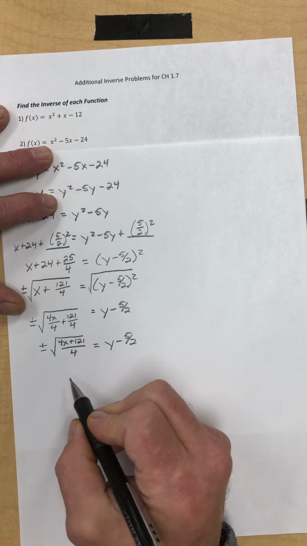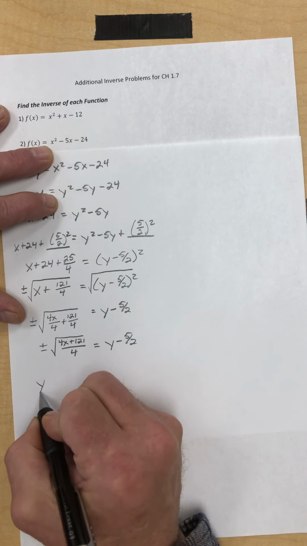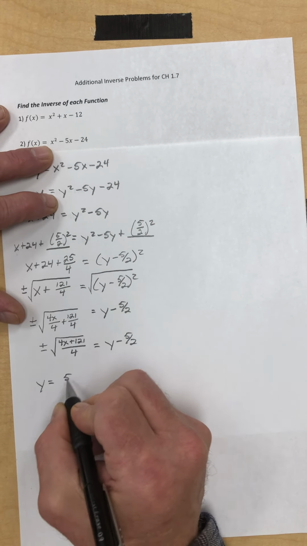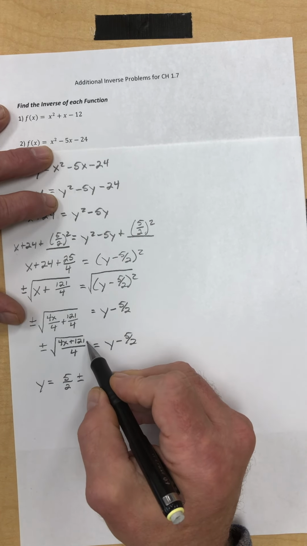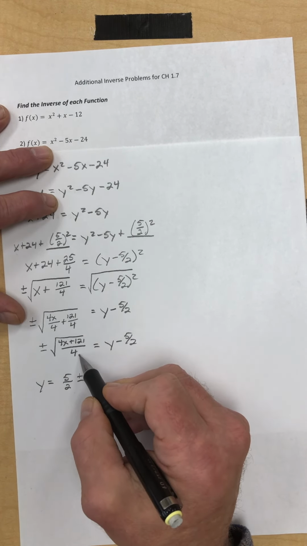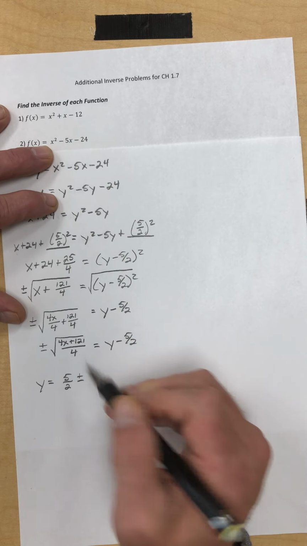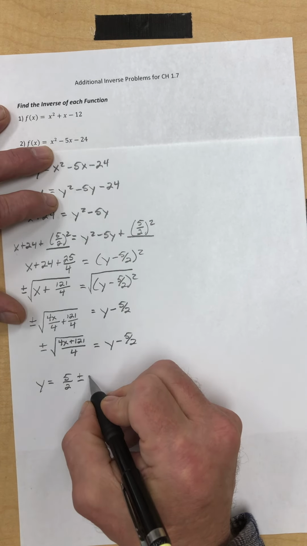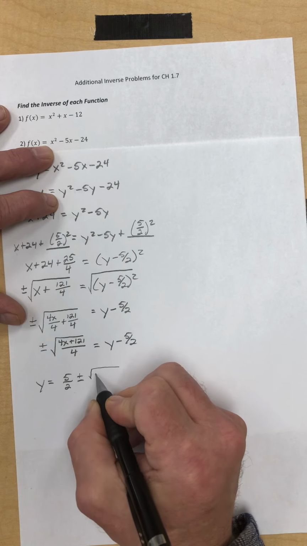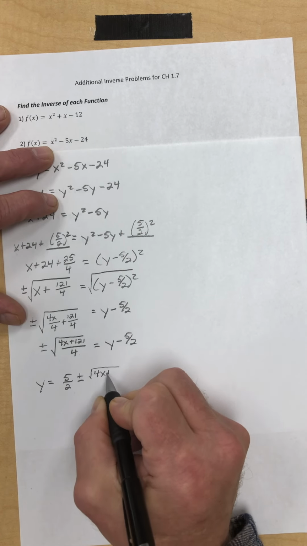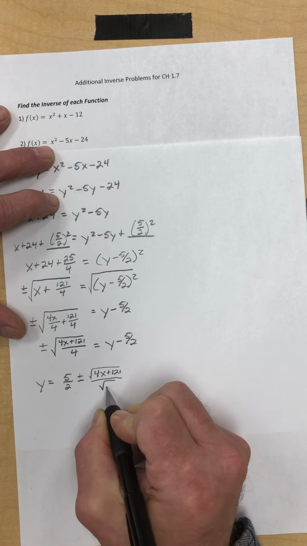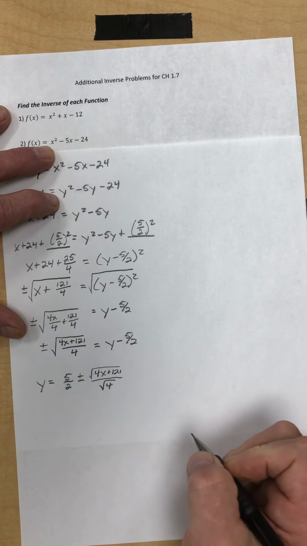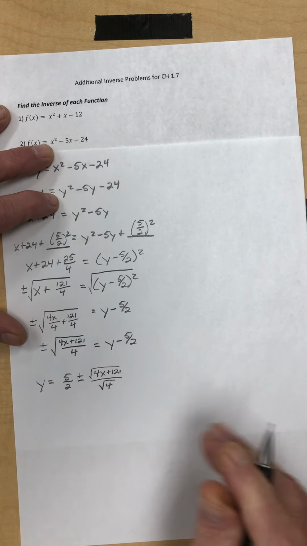And so I'd add 5/2 to both sides. So I get a positive 5/2 plus or minus. And notice that once again, I can use the quotient rule because that denominator is a perfect square. So the square root of the numerator, 4x plus 121, over the square root of the denominator, 4, which is a perfect square, so it rationalizes itself.